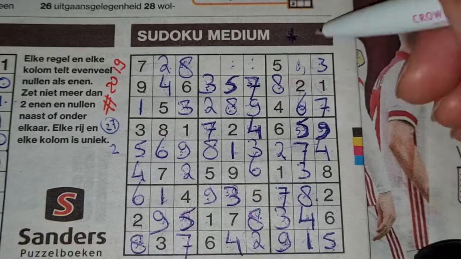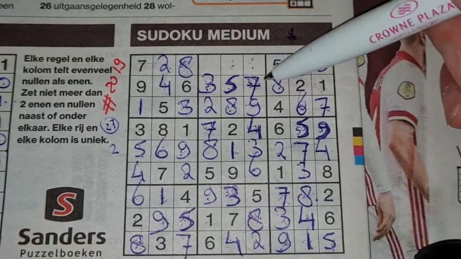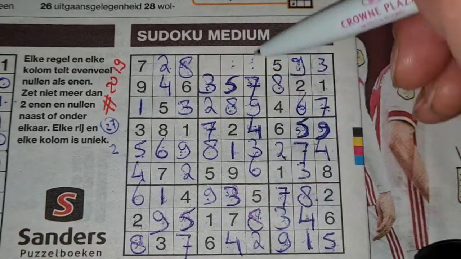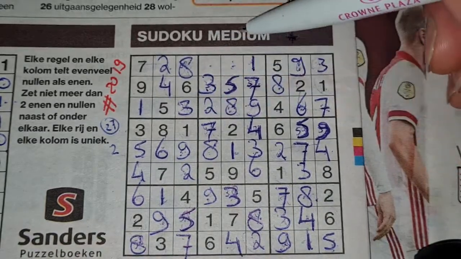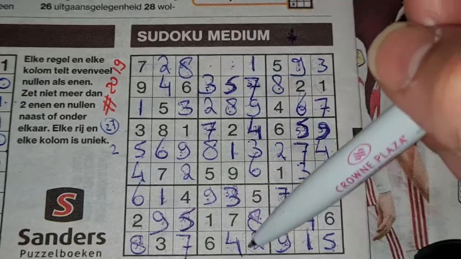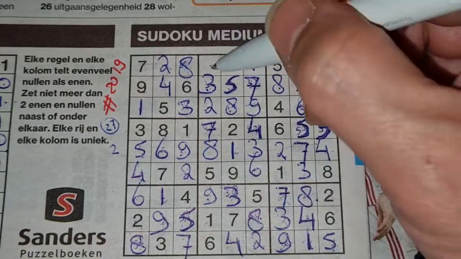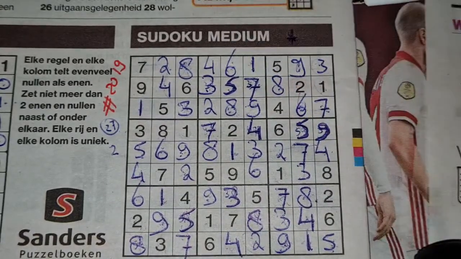One number left in this big square for the number 9. One number left in this column for the number 1. Two numbers left in this big square for the numbers 4 and 6. We see here 4, no 4 there. 4 should be here, and the 6 goes there.